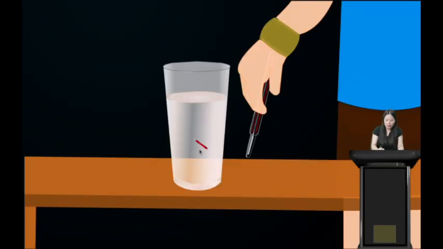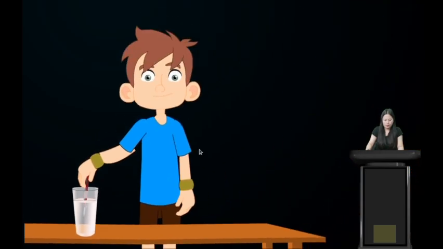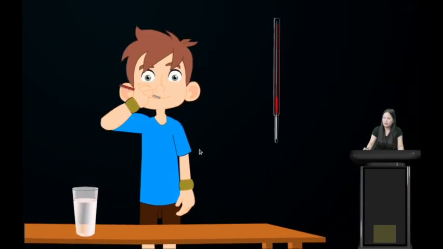Now, here we have a cup of water and we have a thermometer. Thermometer is used to measure temperature. Let us measure the temperature of this water in the cup. So we see that the reading on the thermometer is 25 degrees Celsius. Now, take the thermometer and put it in your mouth to measure the temperature of your body. So what do we observe here? We see that the temperature of our body is 35 degrees Celsius.